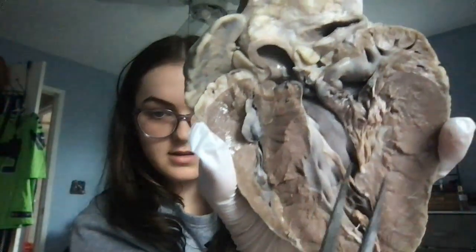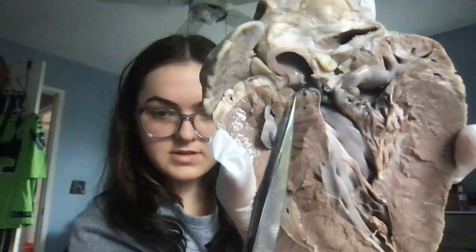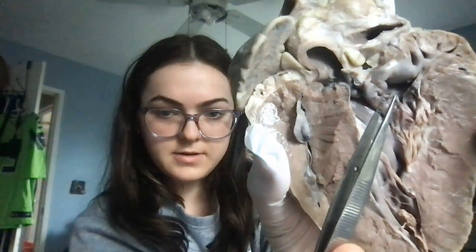From there, the blood goes to the lungs, back to the heart through the pulmonary veins, going into the left atrium. What separates the left atrium and the left ventricle is the mitral valve, which you can see is right here on the heart. Let's see if I can get a better shot. See, that's what separates right here.